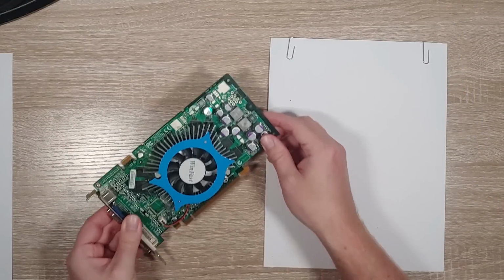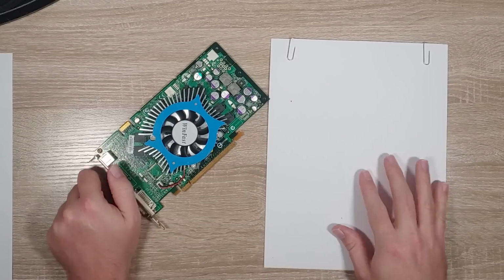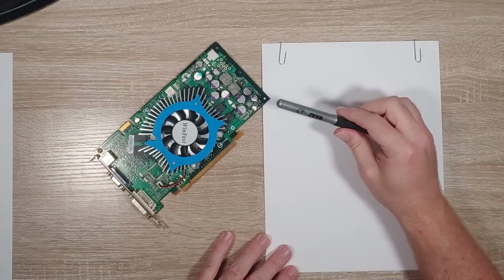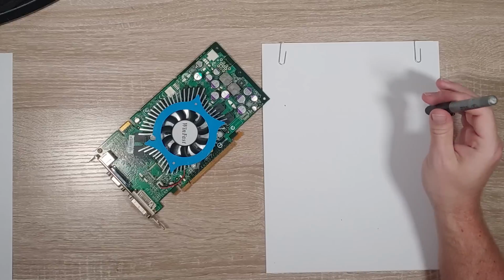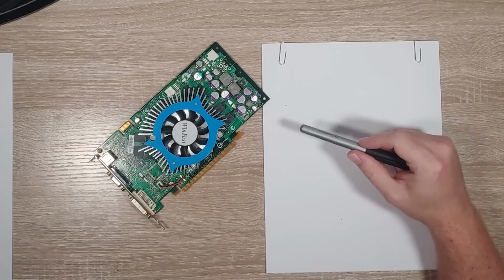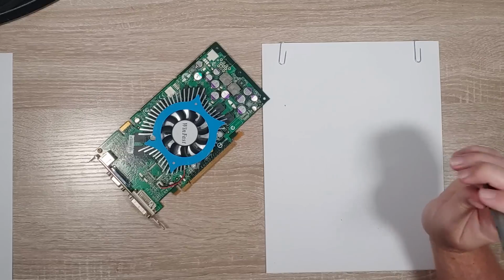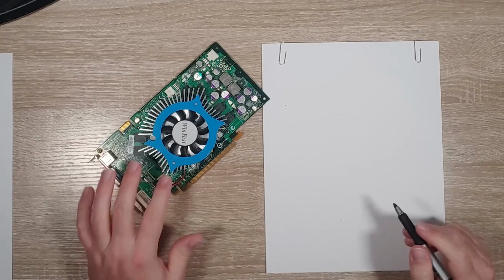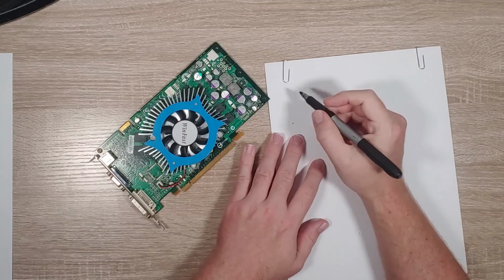Now for the NVIDIA camp, you had the GeForce 6800, again around $200, and this came out, I believe, in late 2004, if not early 2005. I may have to add text on the screen if I got that wrong. But this one is again PCI Express.